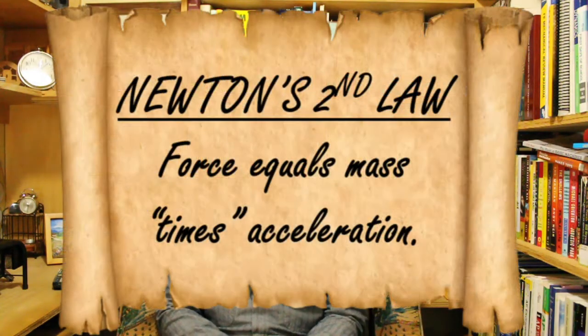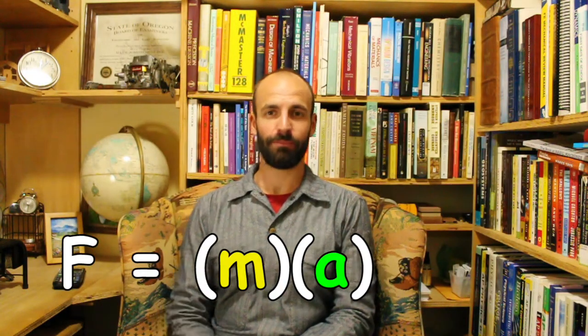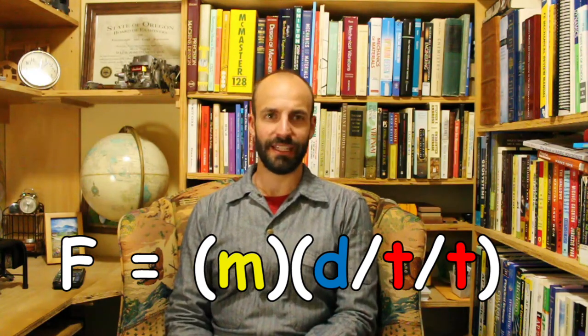This brings us to the 4th fundamental quantity. Now, there are others like temperature that we'll get to later, but right now we're looking at these 4. Remember Newton's foundational second law. Force equals mass times acceleration. F equals ma. Why do we say times? Well, it comes from an old way of speaking.